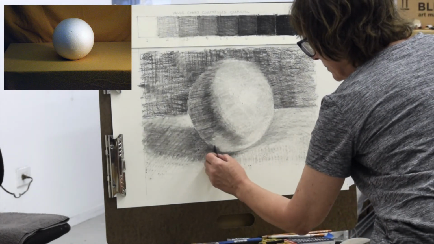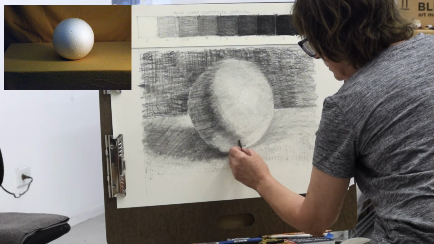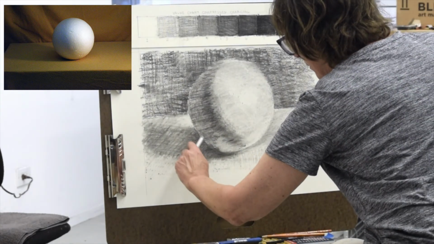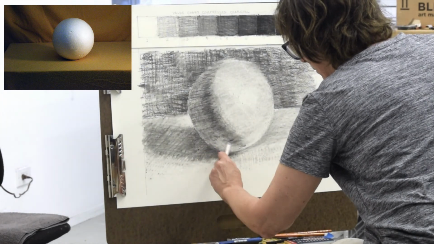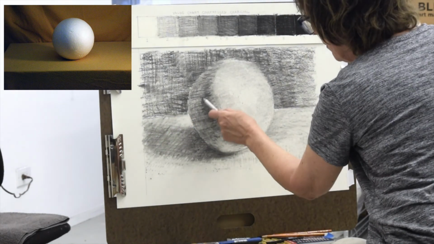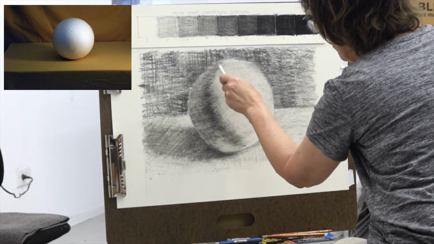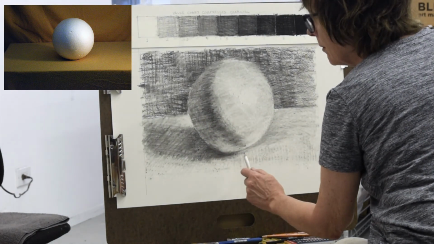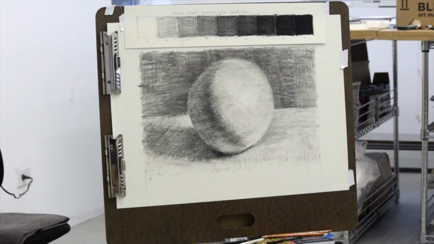And I'm keeping that little light on the bottom so you can see from the photograph that that's the reflected light. Reflected light happens because the light is bouncing off of the tabletop back onto the object. You would perhaps think that it continues to be dark, but there's always a little bit of a light that happens toward the bottom.